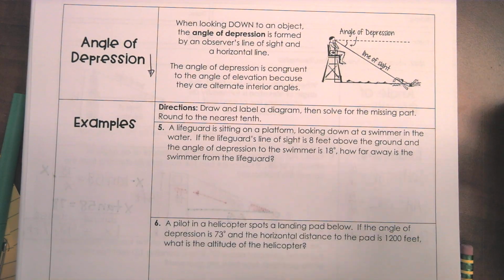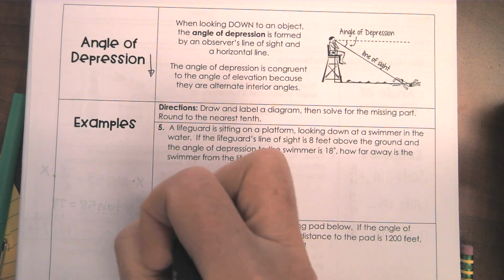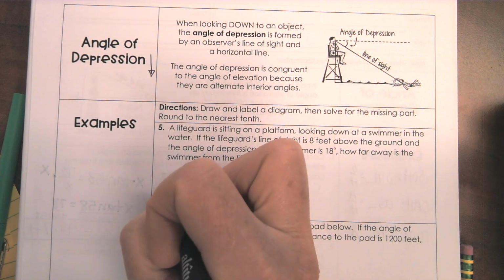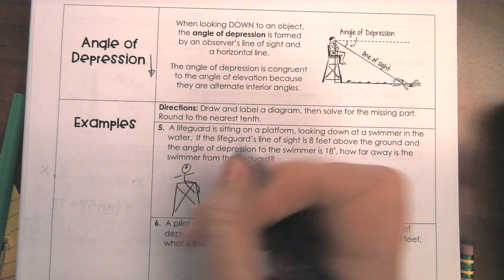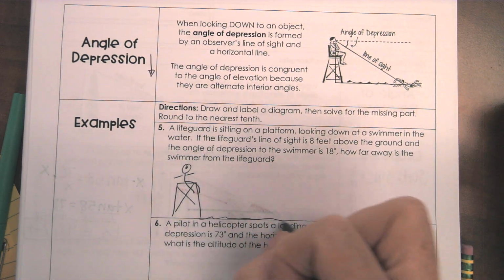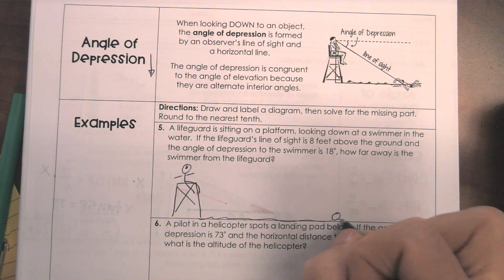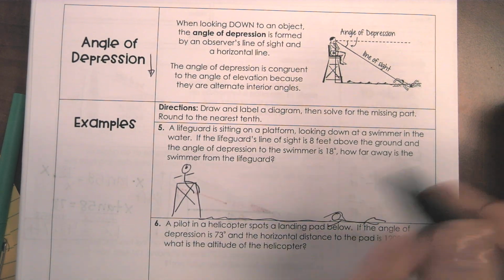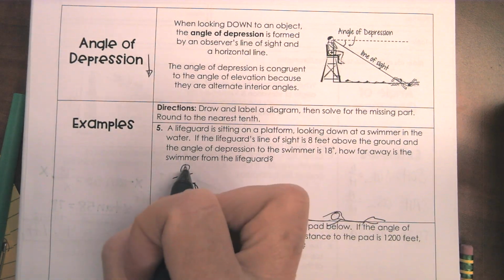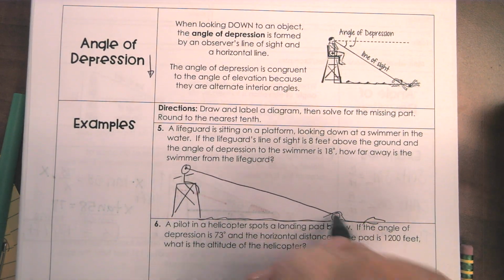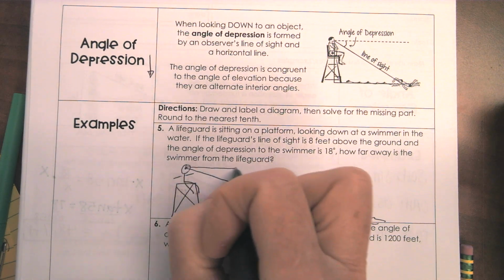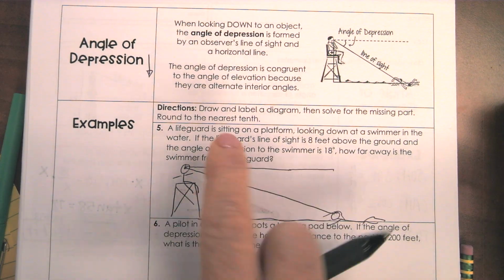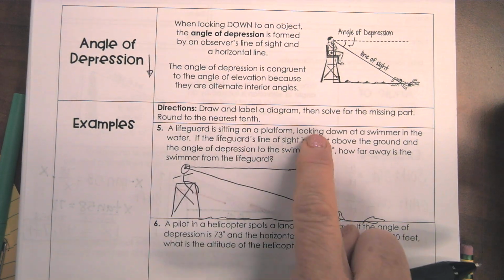Okay, so we've got our lifeguard stand, so I'm just going to do what they did, and I'm going to have my lifeguard sitting up here. There's his hands. Line of sight. And then we've got our water down here. We've got our swimmer. Yep, I'm really bad at drawing. There we go. And he's swimming. Woohoo! Now our lifeguard is looking at the swimmer, and there is a horizontal line of sight. Okay, lifeguard sitting on the platform. Got it. Looking down at a swimmer.